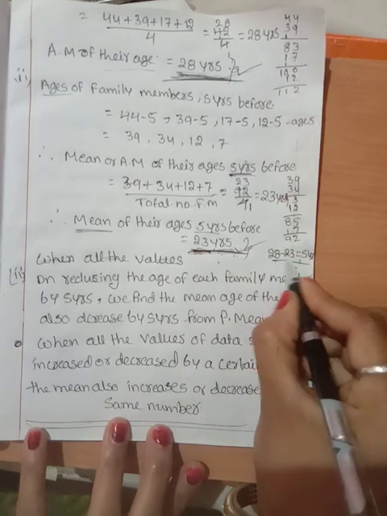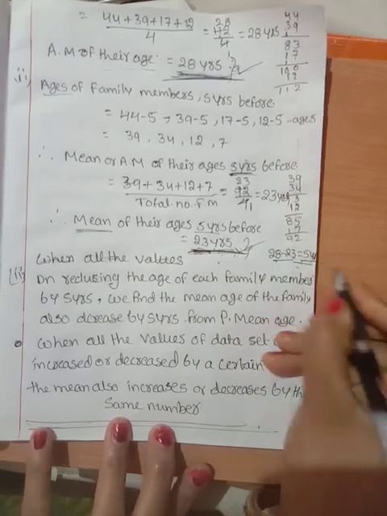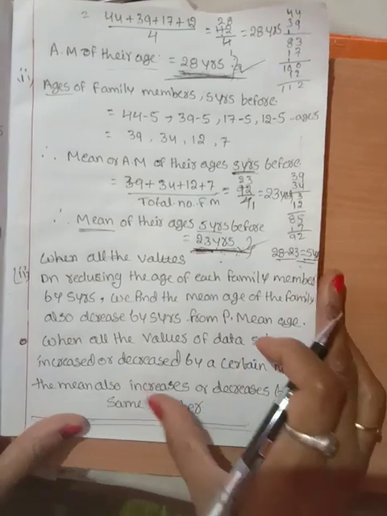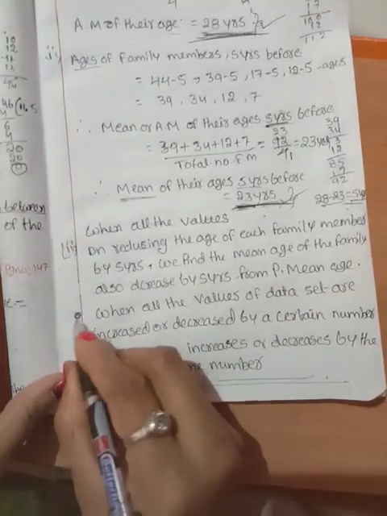Same number means 28 minus 23, a difference of 5 years. So this is the same number. Did you understand this law, Gagan, neatly?